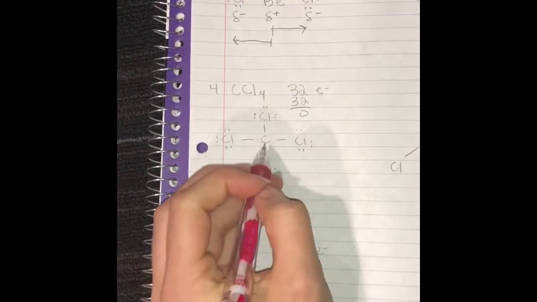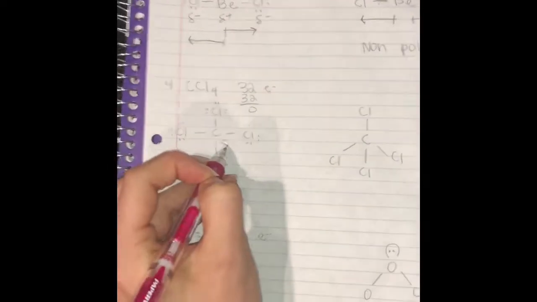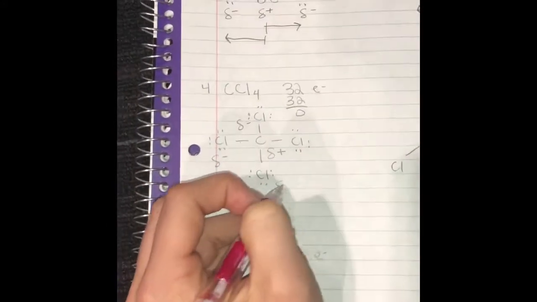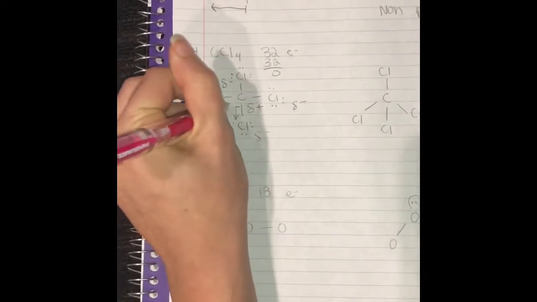And the central atom, C, has the lowest electronegativity, so it's going to have a partial positive charge, and all the Cl's are going to be negative. All right, now with our bond dipoles, our arrows are going to go towards the Cl.